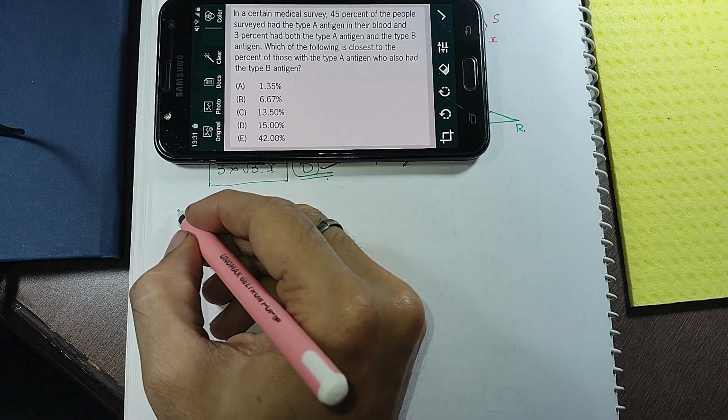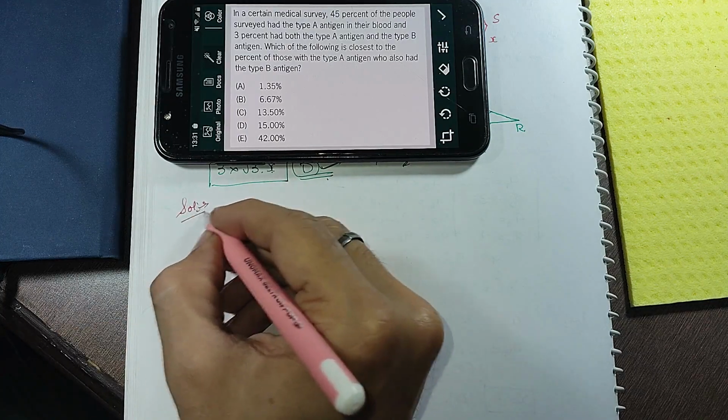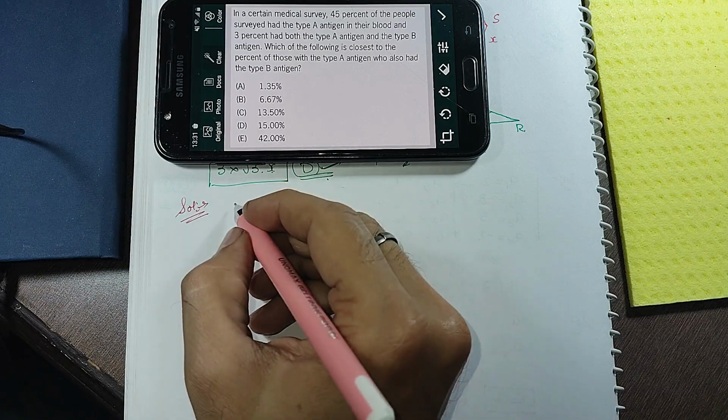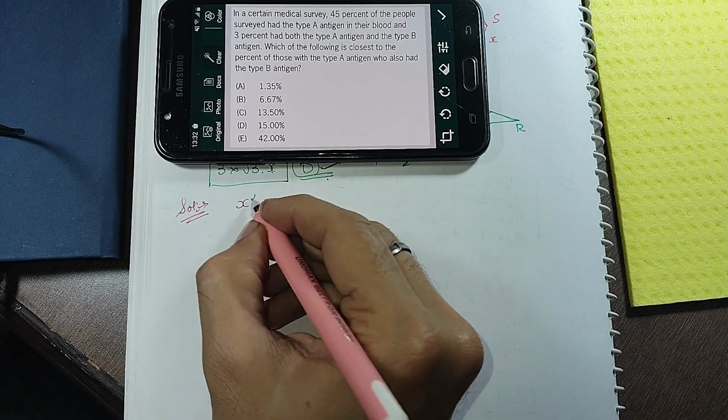In a certain medical survey, 45% of the people surveyed had the type A antigen in their blood, and 3% had both the type A antigen and the type B antigen. Which of the following is closest to the percent of those with the type A antigen who also had the type B antigen? Now let us suppose the number of persons surveyed is X, right?